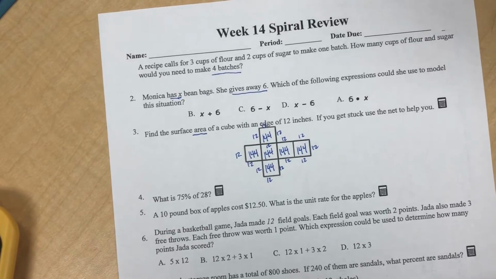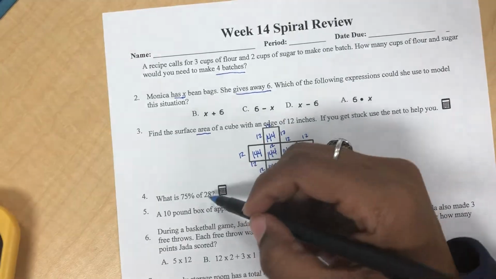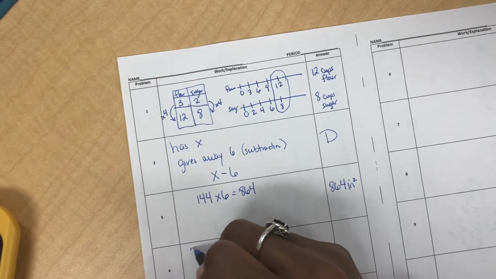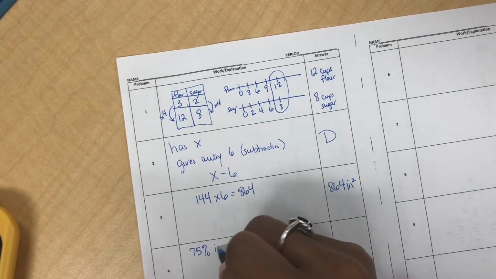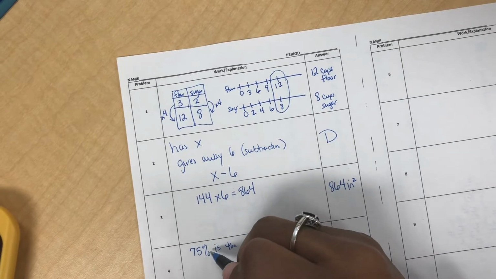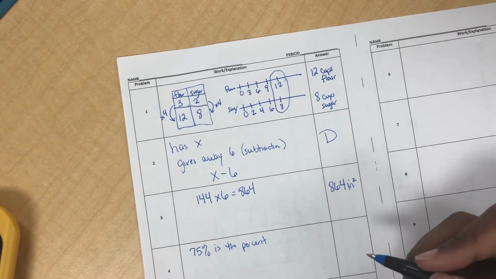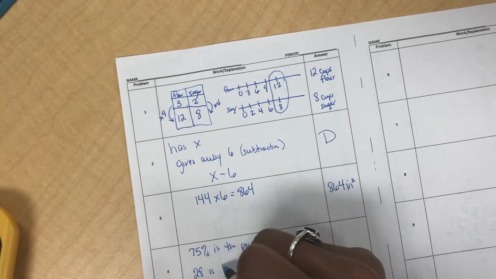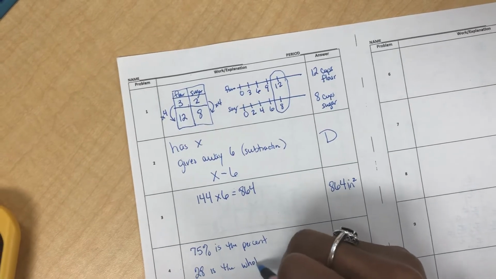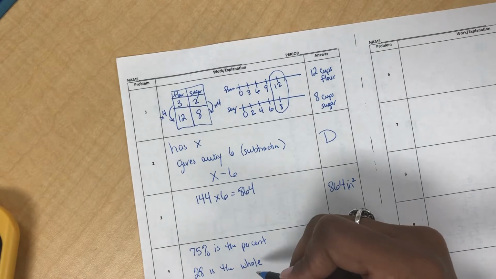What is 75% of 28? I'm looking to find this percent of this number. In class we talked about how you have to figure out what you have been given. I know that 75% is the percent, and I know that because it's a percent sign. Then I have to think about what the 28 is. Is 28 the whole thing or just a piece? Well, 28 is the whole thing, because I'm trying to get 75% of this whole number of 28. I'm trying to figure out what piece.